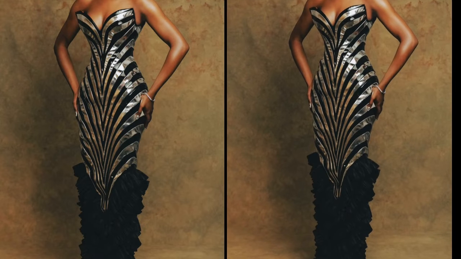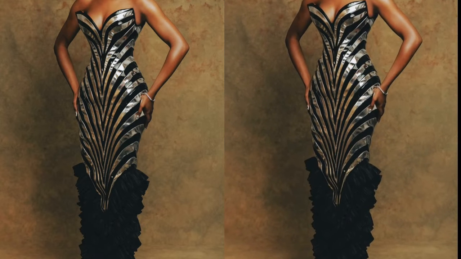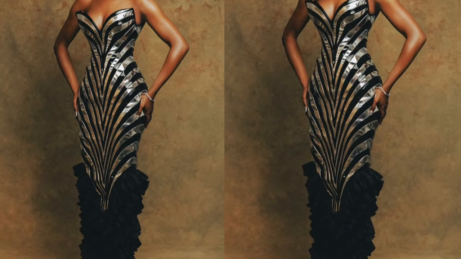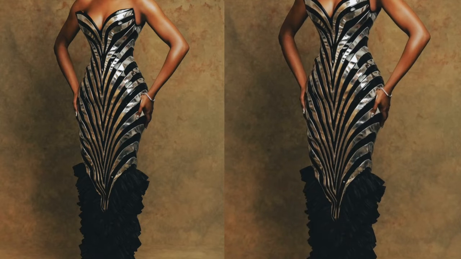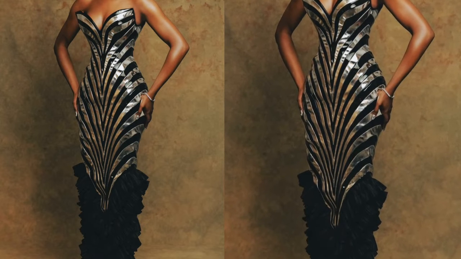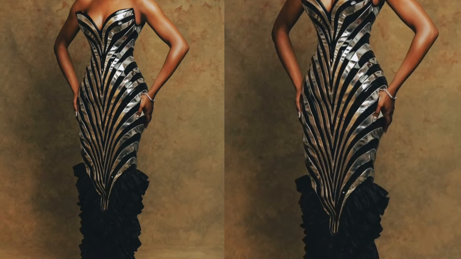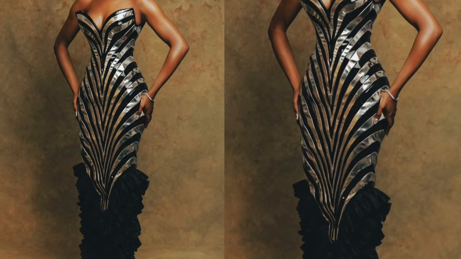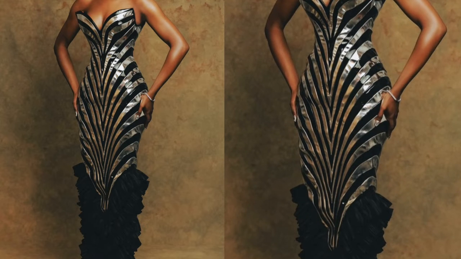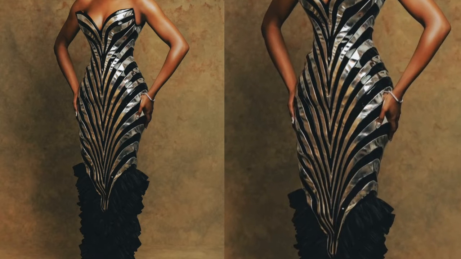Now let's talk about drafting the pattern. First, draft a strapless gown pattern with a sweetheart neckline or any neckline or gown of your choice. Take your measurements on both the front and the back pattern. Do not add any sewing allowance to the sides. Please take note.